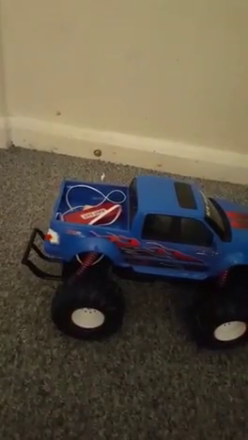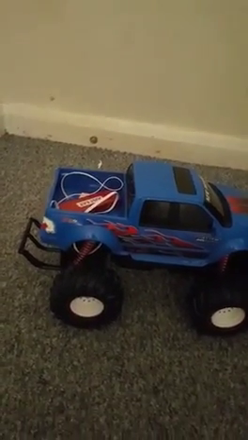I will now show you the indicating lights. If we turn left, you see the indicating light on. If you press stop, all the lights blink, almost like a brake light.